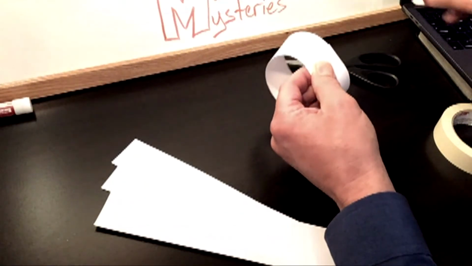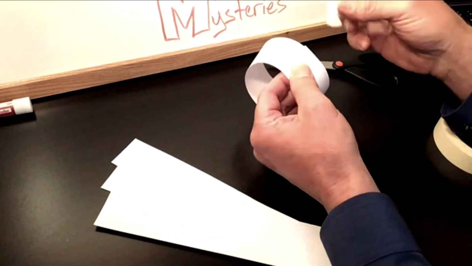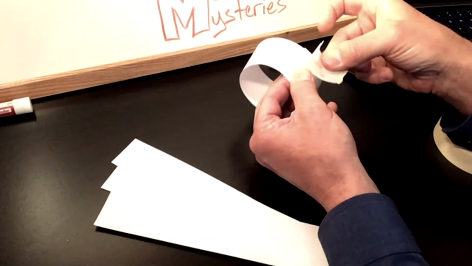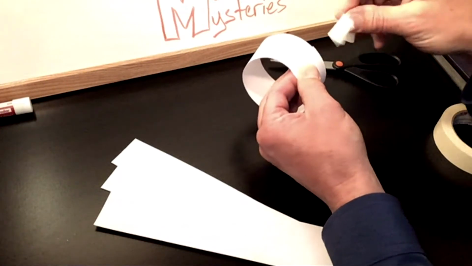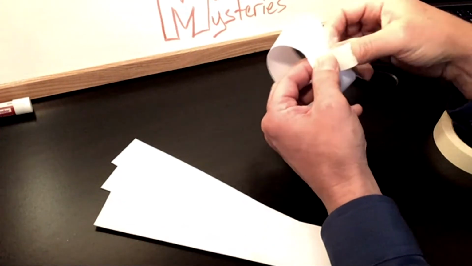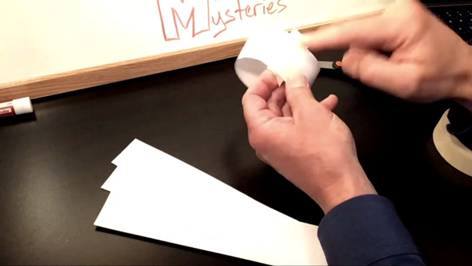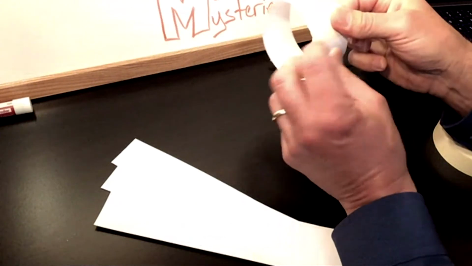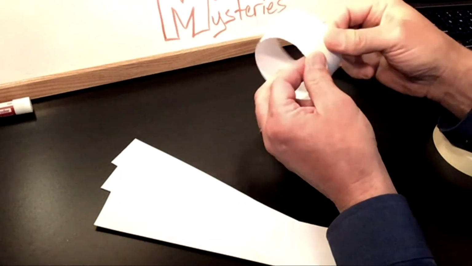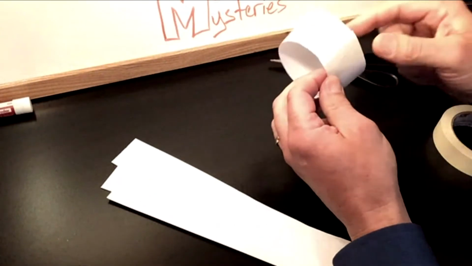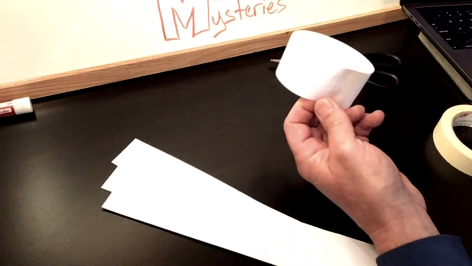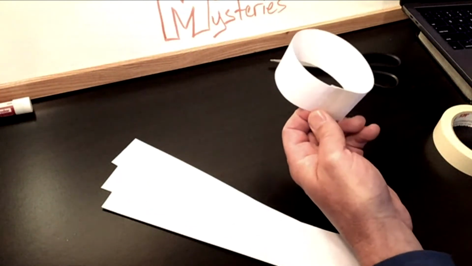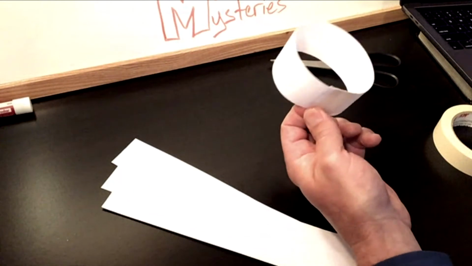So take a piece of tape, and a recommendation here as we make all of these loops, instead of putting the tape parallel with the strip, you're going to want to make sure the tape goes sideways and goes all the way across the strip like this. Because when we're going to do some cutting, we want to make sure that that joint is taped all the way across. So right now I've just made a single loop, a regular loop.